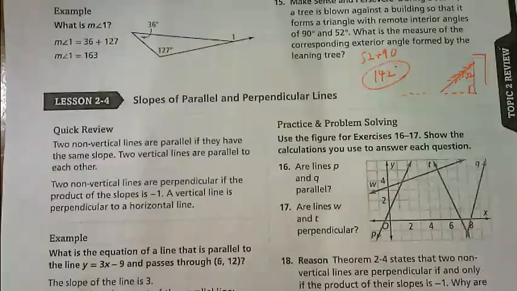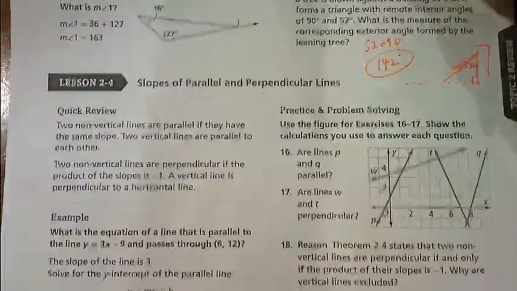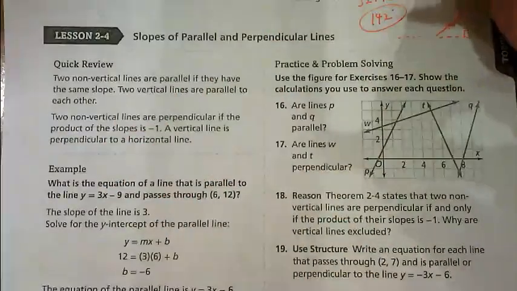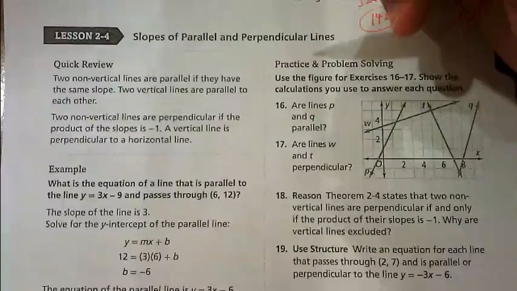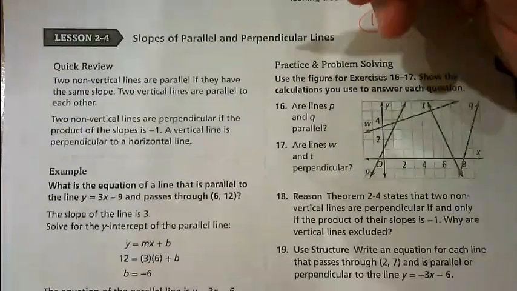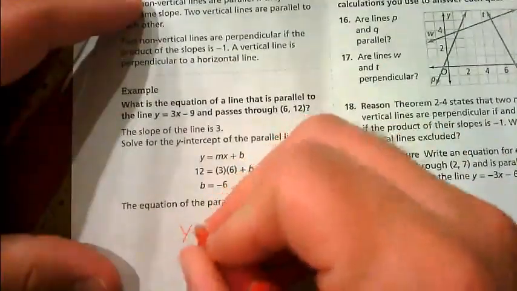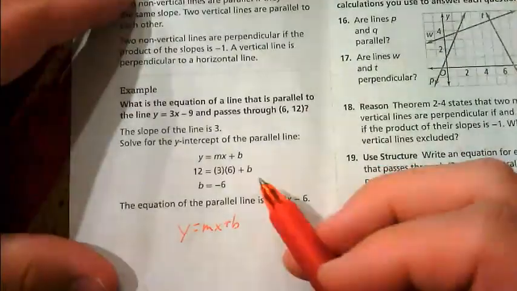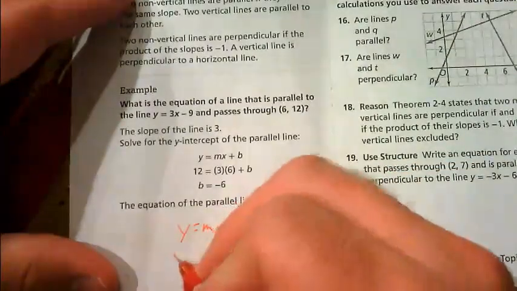The last section. Now we're dealing with graphing parallel and perpendicular lines on a coordinate plane. Now the example they show over here, that's fine, but most of these questions don't say how they want you to write your equation. So if you choose to write slope-intercept form, that's fine, and that's what the book did here. Or you can use point-slope form.